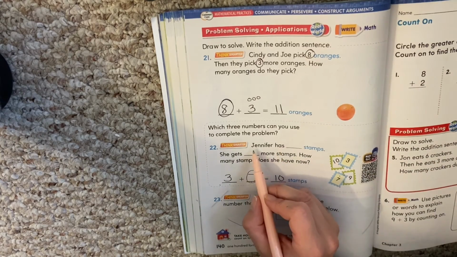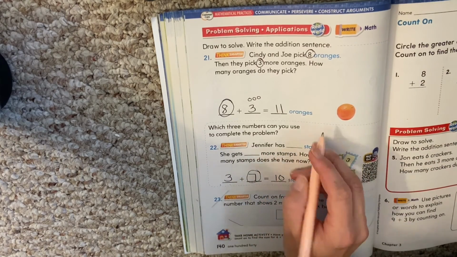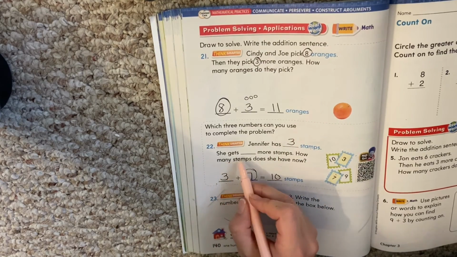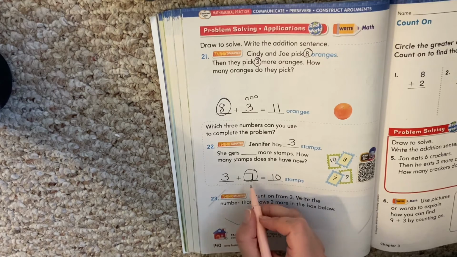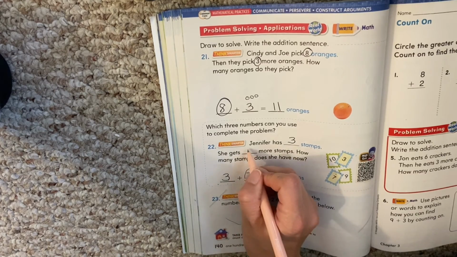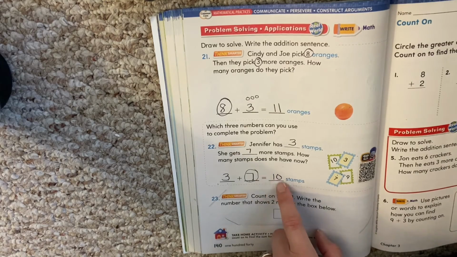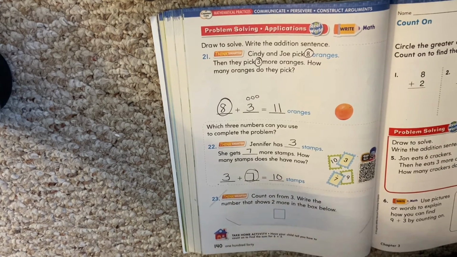So let's fill it in here. Jennifer has blank stamps. So what number do we have first? 3. She gets blank more stamps. How many more did we give her? 7. How many stamps does she have now? Well, we figured that out. It was 10 stamps.